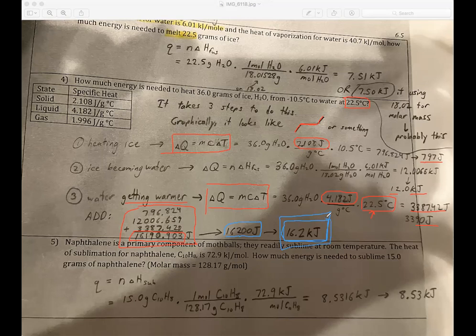Now, number 5. I don't know how to pronounce that. Naphthalene. It's a primary component of mothballs. Mothballs are these things that grandmas have. Or they put them in their drawers to do God knows what. I don't know. I think this is like moths eat your clothes. Like one time, actually, a moth did eat my clothes, and I didn't know it was a moth until somebody told me that was the problem. But they're like nasty butterflies, like eat clothes.